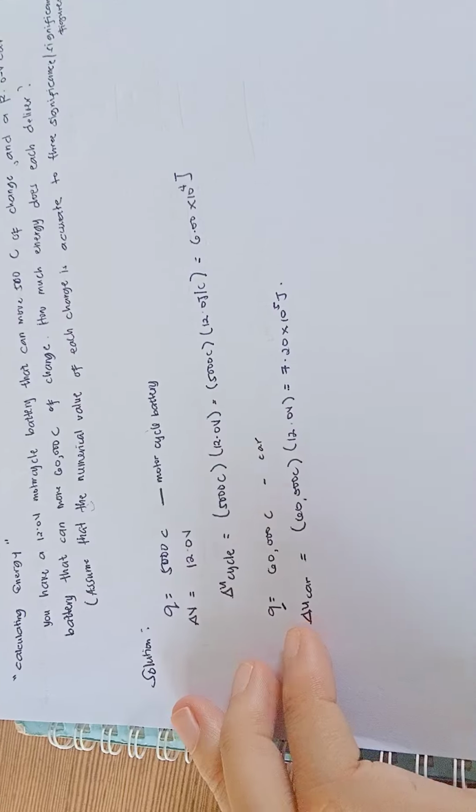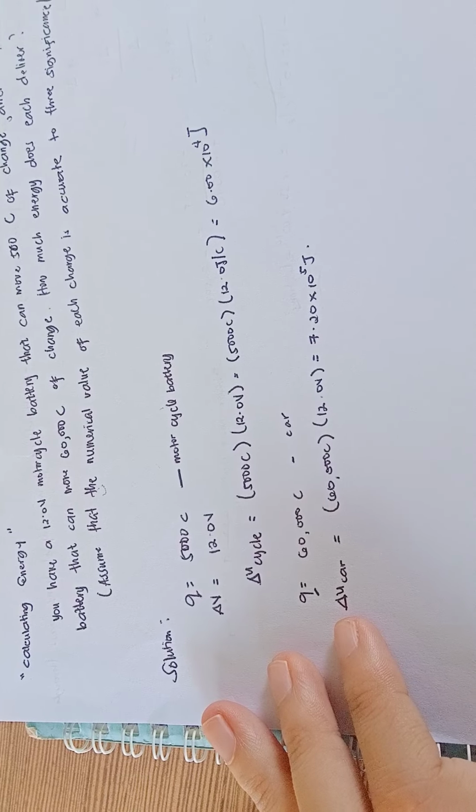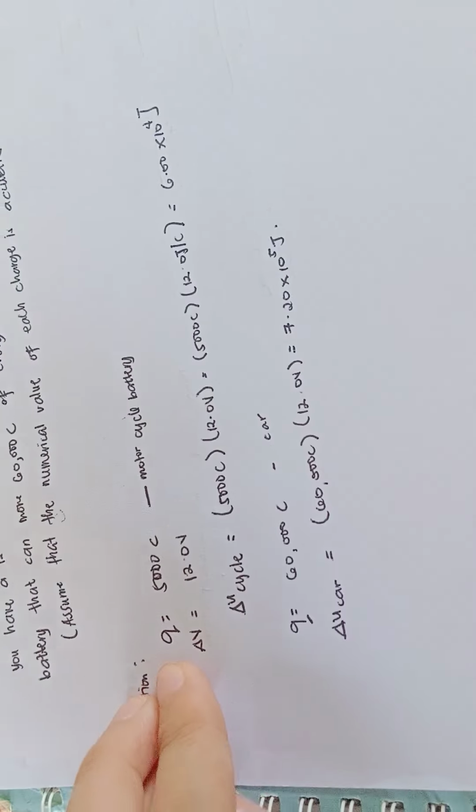And for the second equation, for the car, the first one was the motorcycle battery.